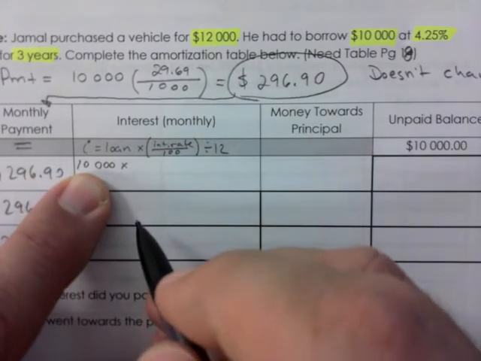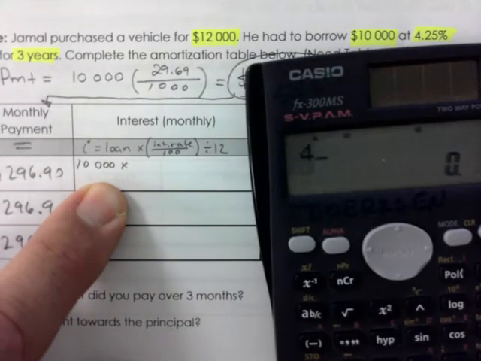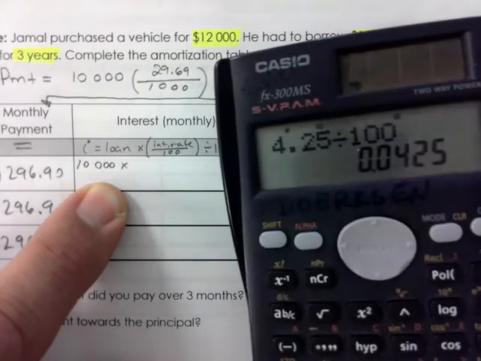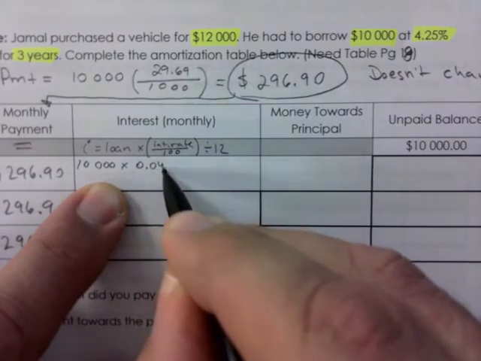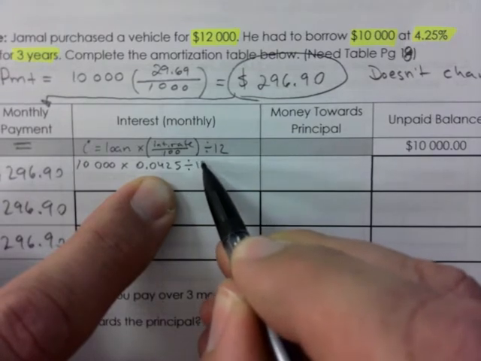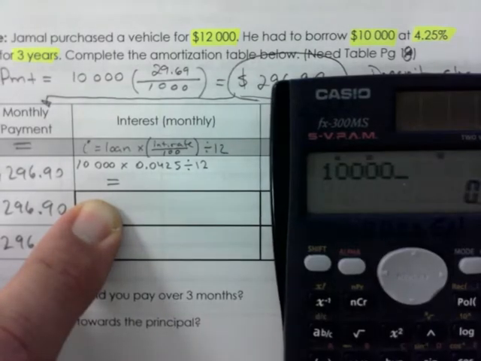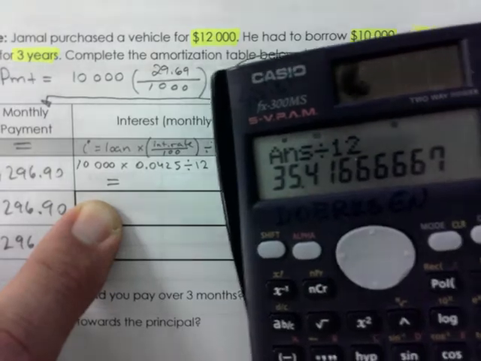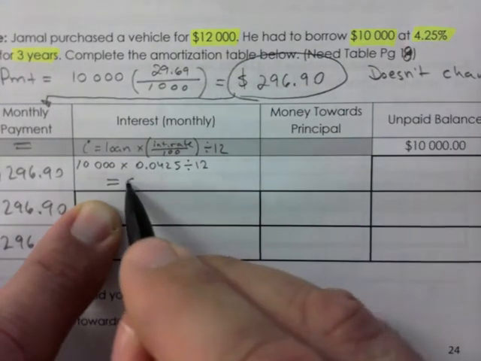times, what's the interest rate divided by 100? What would that be as a decimal? I will do that already, okay? 0.0425. So I already divided that by 100, right? And then that whole thing divided by 12. Let's figure out what our interest is. 10,000 times 0.0425, divided by 12. And my first month is what? 35.42.